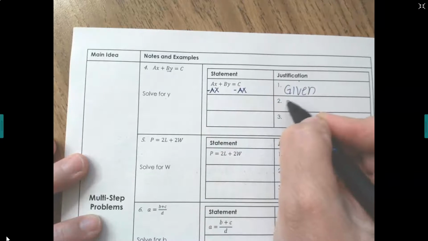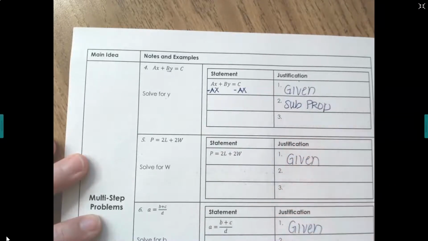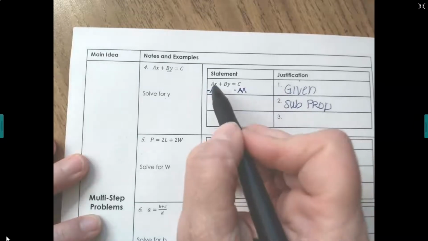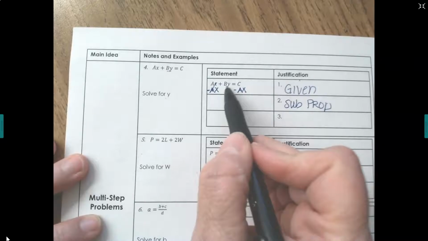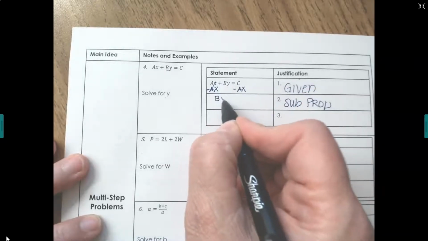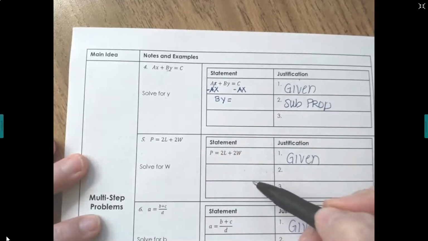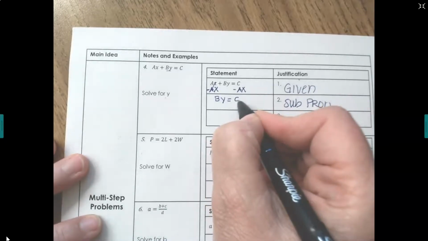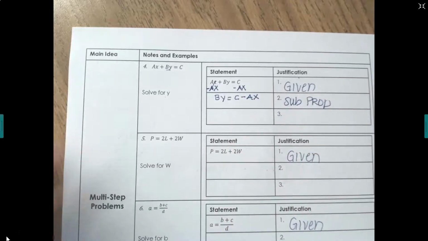And the reason I'm allowed to do that is my subtraction property. Okay, ax minus ax cancels to 0. And what's left is I have by equals, these are not like terms. I cannot combine them, so I'm just going to write c minus ax.